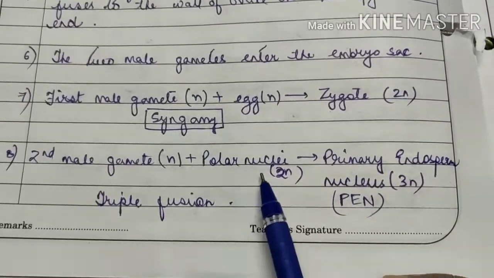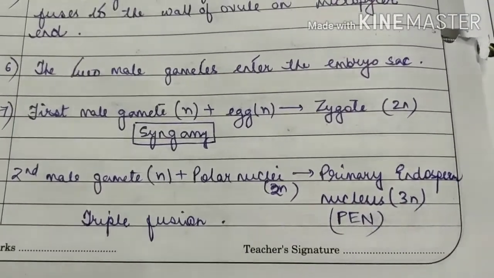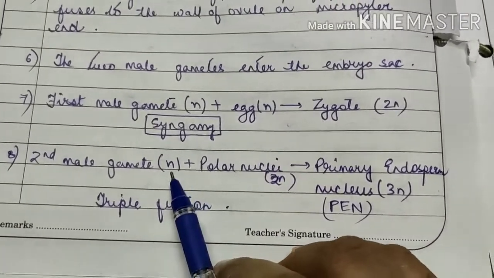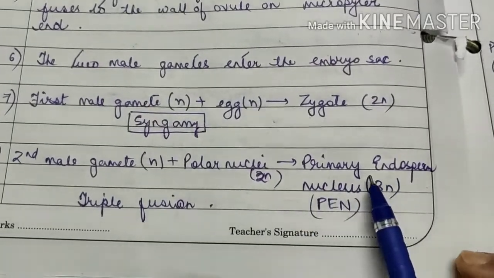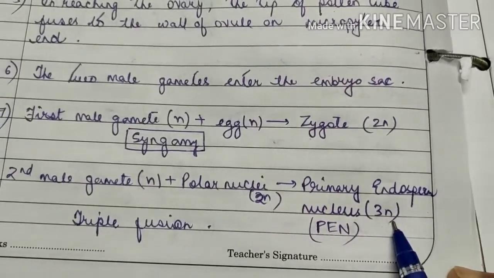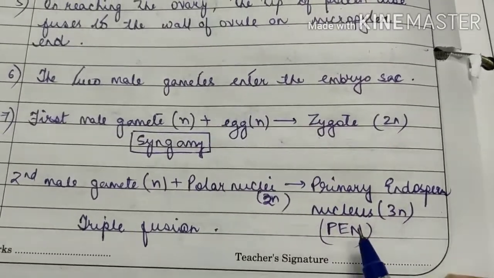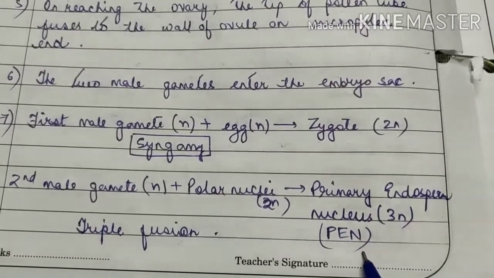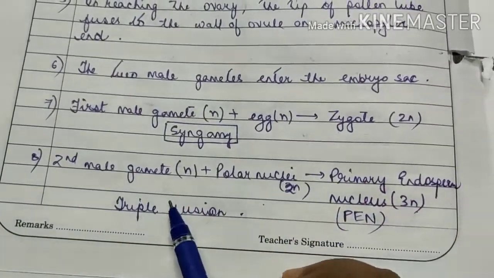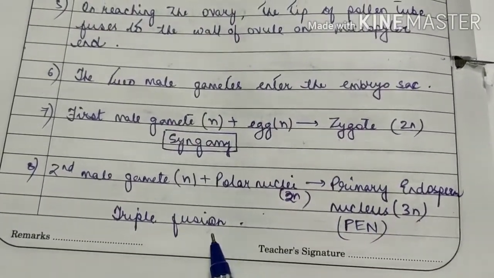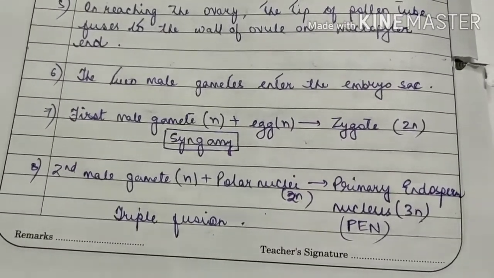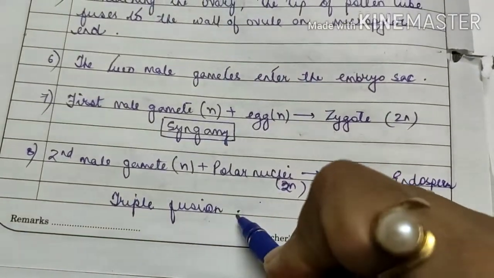The second male gamete fuses with the central cell or the polar nuclei, which is already 2n, already diploid. So n plus 2n results in the formation of a primary endosperm nucleus, which is triploid or 3n in nature. We also call it PEN. In short, primary endosperm nucleus, PEN, which is 3n or triploid in nature. This particular step of fusion of n plus 2n is known as triple fusion. Why triple fusion? Because 3 n's have fused to form a triploid cell. Understood? So this is triple fusion.